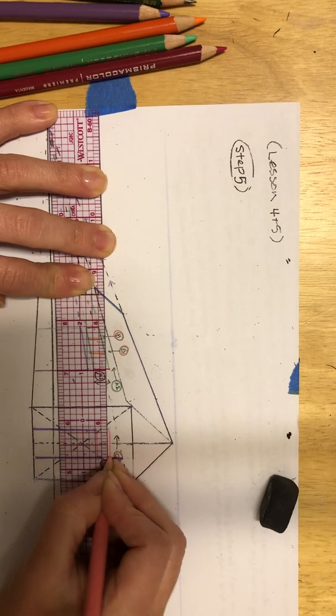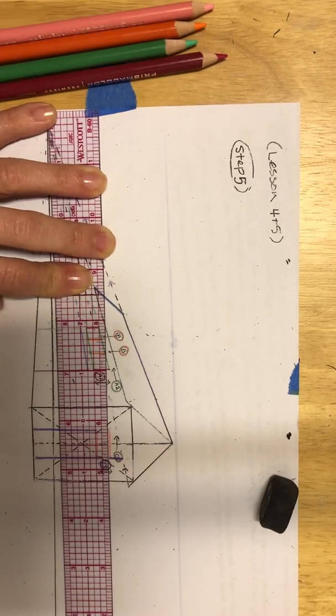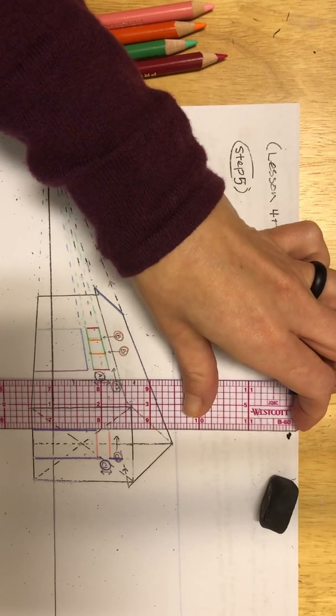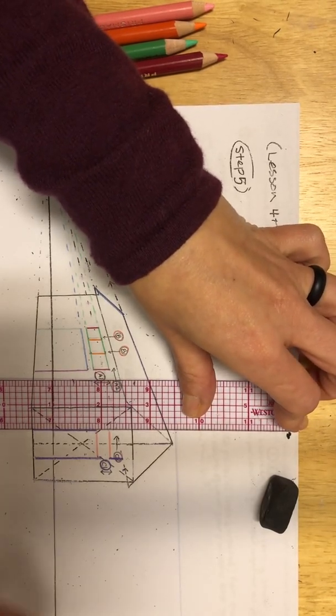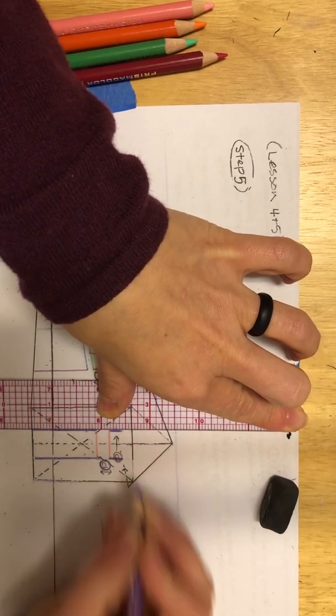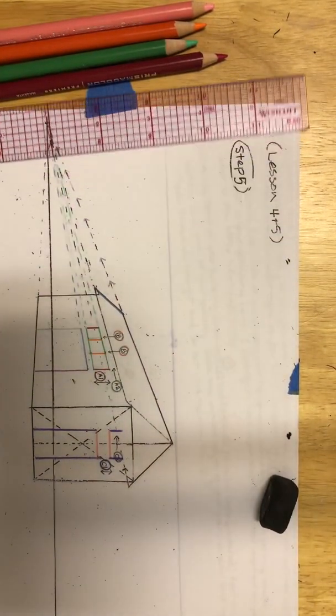So I'm just going to make my pink line down here. I'm going to make my vertical line that's parallel with the door.